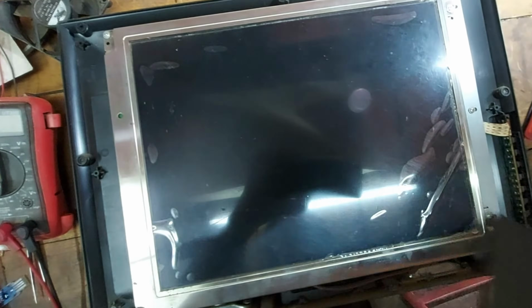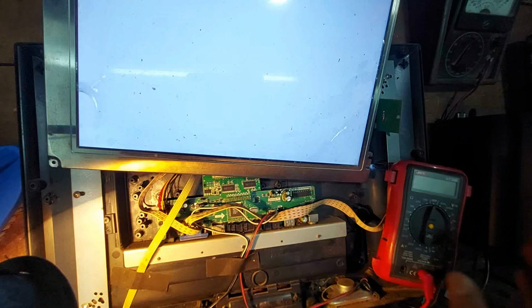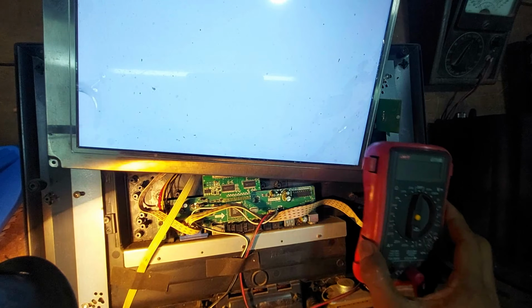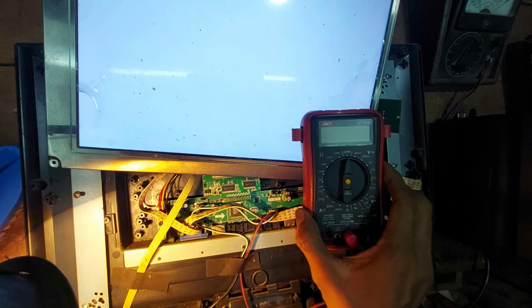The backlight is visible on the screen of the LED TV, but there is no graphics. This is the topic of today's video tutorial. Dear friends, I turned on the TV, but only backlight is visible on the screen.